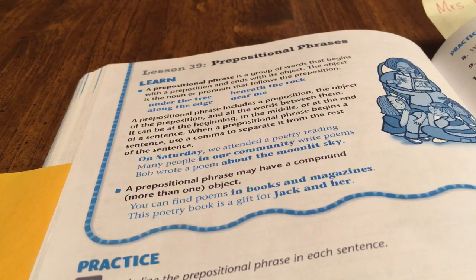I'll do number 2 with you also. So natural beauty is all around us. Around is going to be the preposition. Around us is the prepositional phrase. So I'm going to underline around us. And then us is the object. So I'm going to put another underline under the word us. Okay. Number 3, in a poet's imagination, a snowflake becomes a diamond. So again, you're looking for the preposition and the object it's related to. That's going to be the whole phrase. Underline all of those words. And then underline the object again.